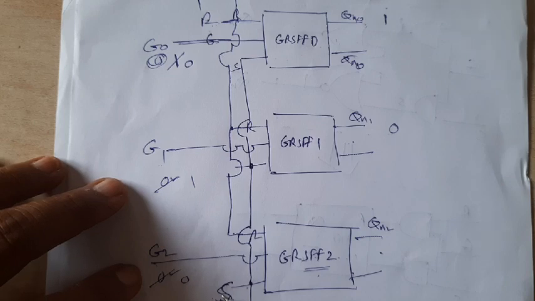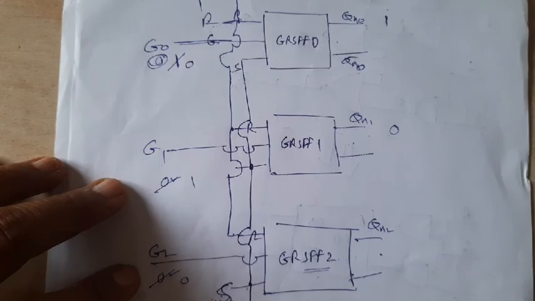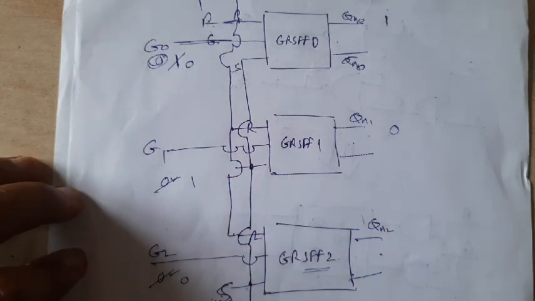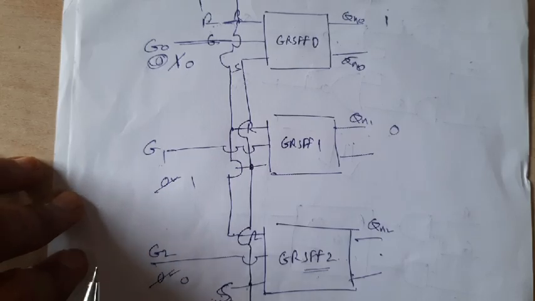So, such a flip-flop can be used to make the flip-flop active, that is enable or disable. Gate will decide whether the flip-flop is enable or disable. And so, such a flip-flop is known as gated flip-flop.